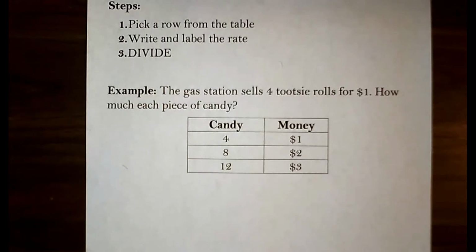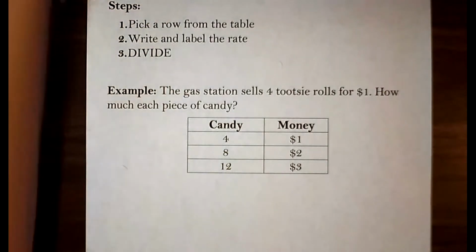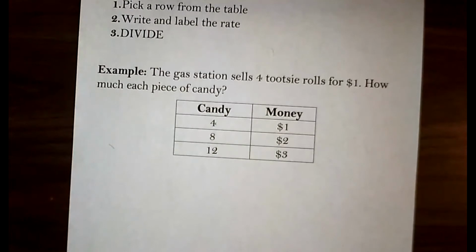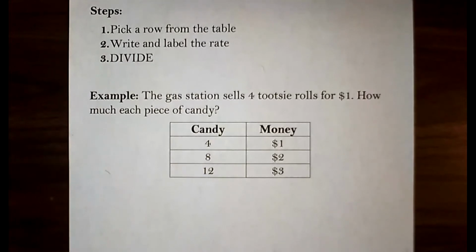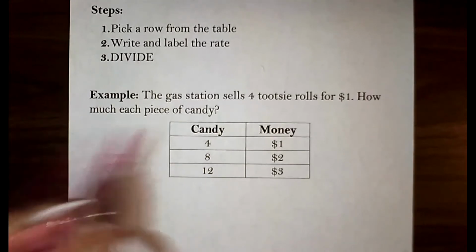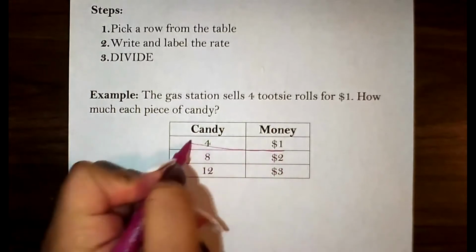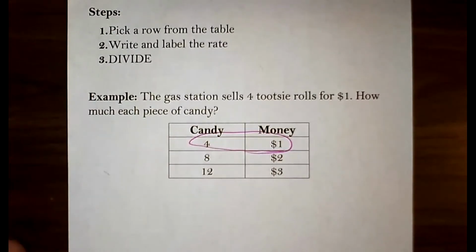The gas station sells four Tootsie Rolls for $1. How much is each piece of candy? So I want to follow my steps above to figure out how much each piece of candy is. The first thing says pick a row from the table. Well, I'm just going to go with my first row right here, and I want to write and label the rate.